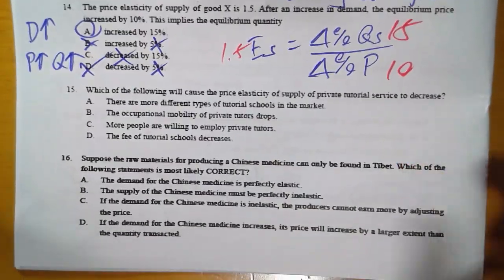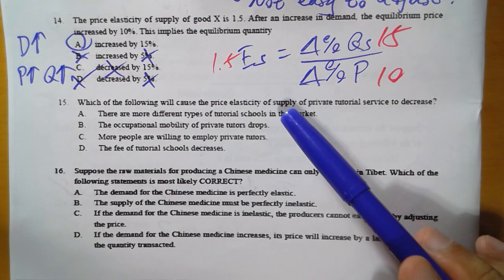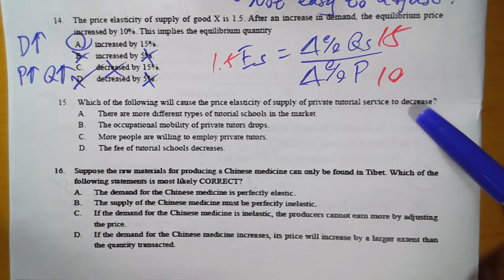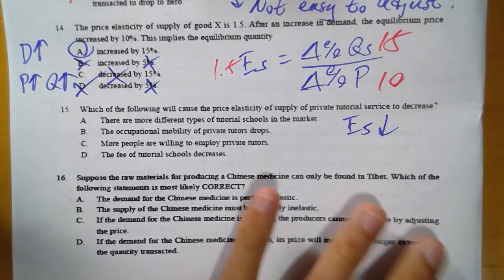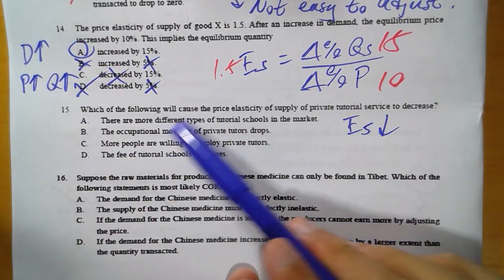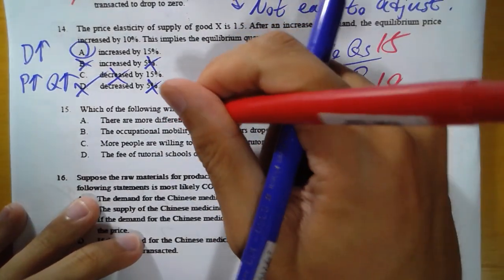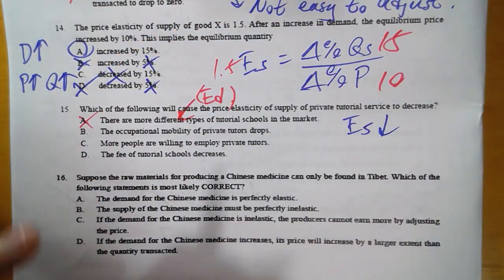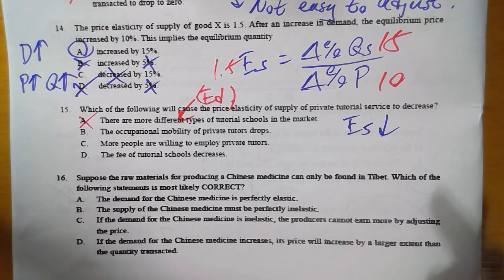Now, final two questions, then we move into the short question part. Which of the following will cause the price elasticity of supply of private tutorial service to decrease? Now we need ES to decrease. There are more different types of tutorial school. This one only affects elasticity of demand, not supply, so no. Occupational mobility of private tutors drops.